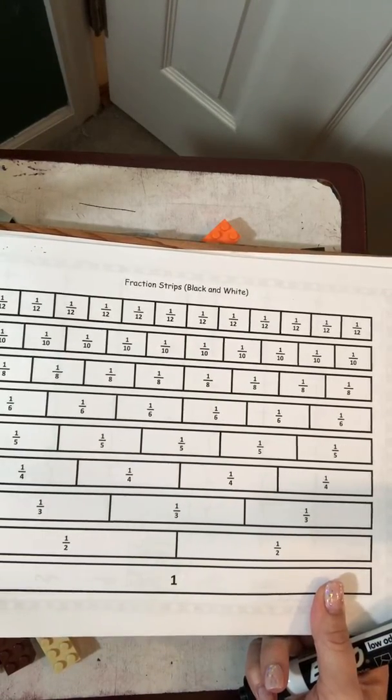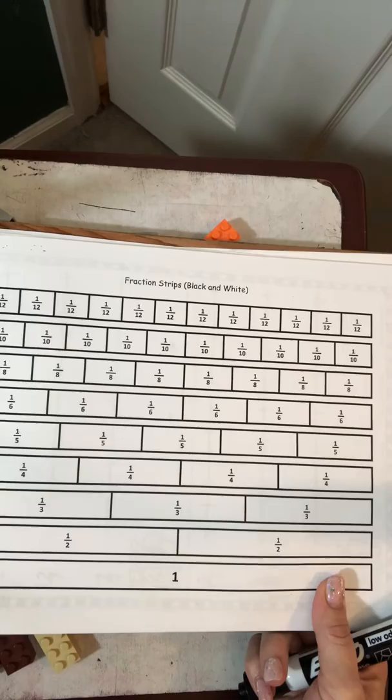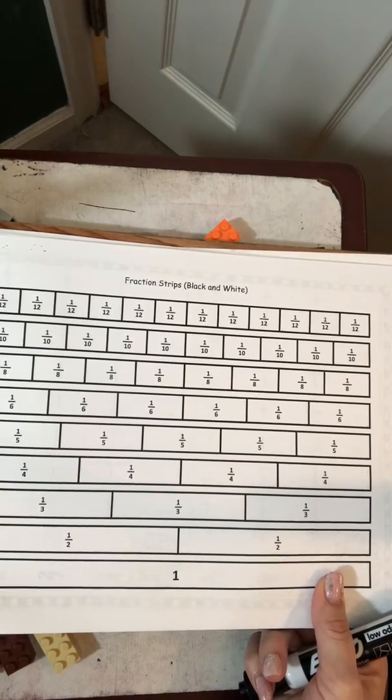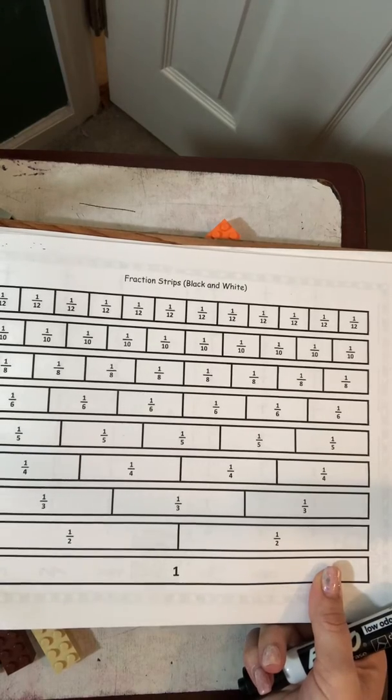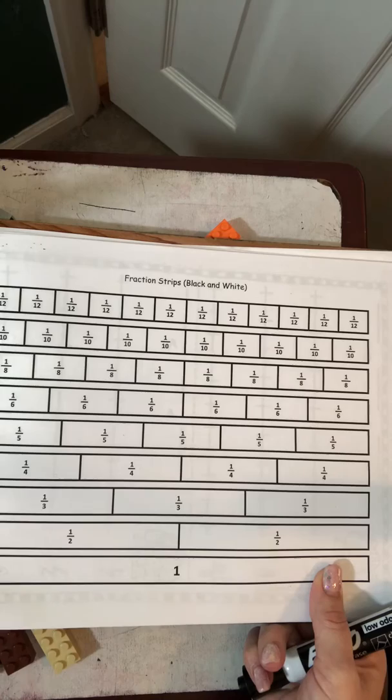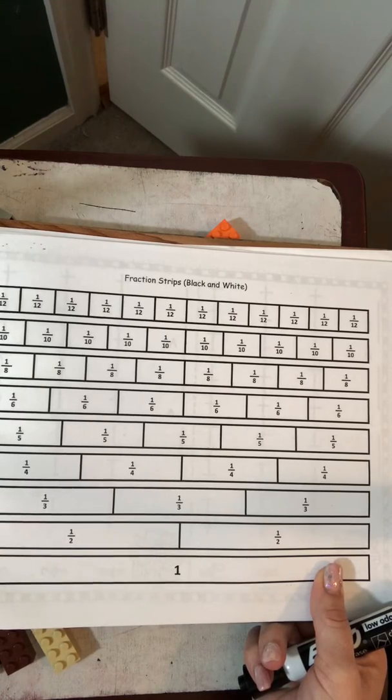Hey boys and girls. Today I'm going to teach you a new math concept that we were going to start last week, but unfortunately it has been pushed back to this week. Now, it is not the easiest fraction concept to learn, so we're going to go over it a few different times over the next week or so.